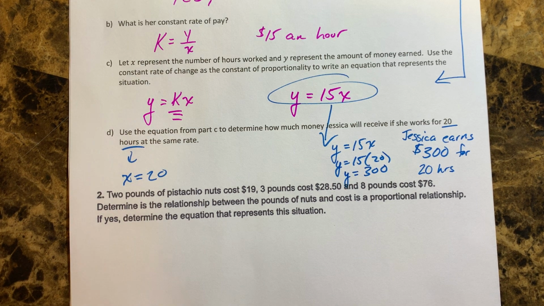2 pounds of pistachio nuts cost $19. 3 pounds cost $28.50, and 8 pounds cost $76. Determine, is the relationship between the pounds of nuts and its cost a proportional relationship? If yes, determine the equation that represents this situation.